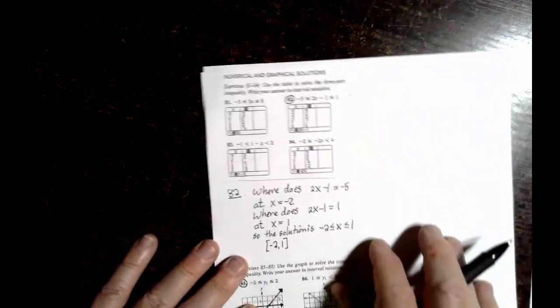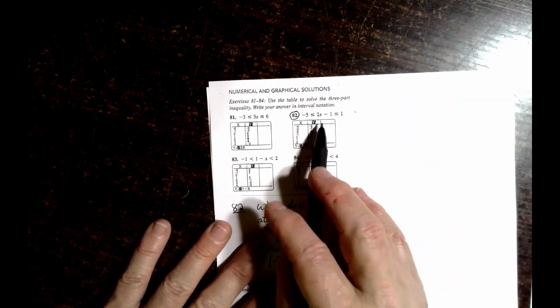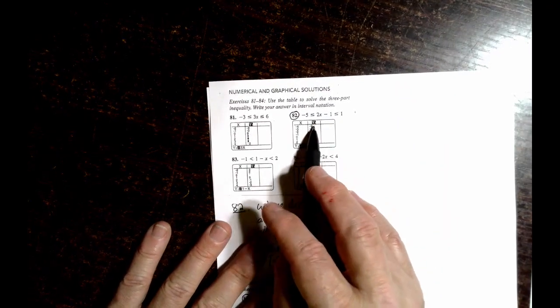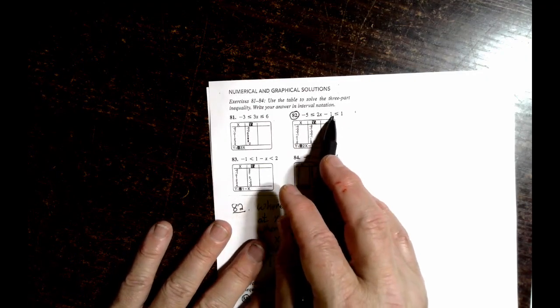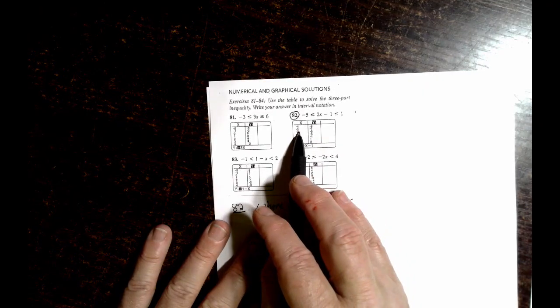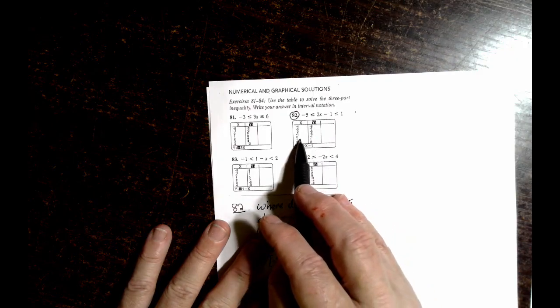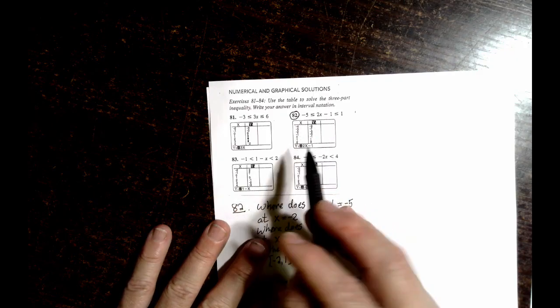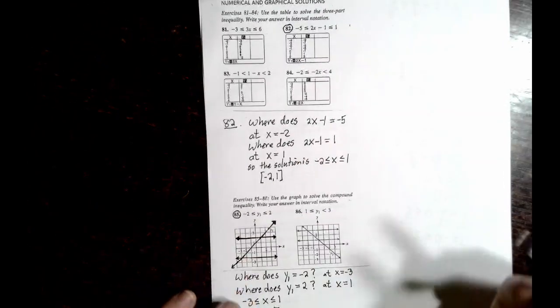Now here's where they ask you to solve it using a table. So you want to know where 2x minus 1, which is your y1 equals 2x minus 1. Where does 2x minus 1 equal negative 5? Well, it equals negative 5 right there at negative 2. And where does it equal positive 1? It equals it at 1. So from minus 2 to 1 is your answer. Okay? So minus 2 to 1 is your answer there.